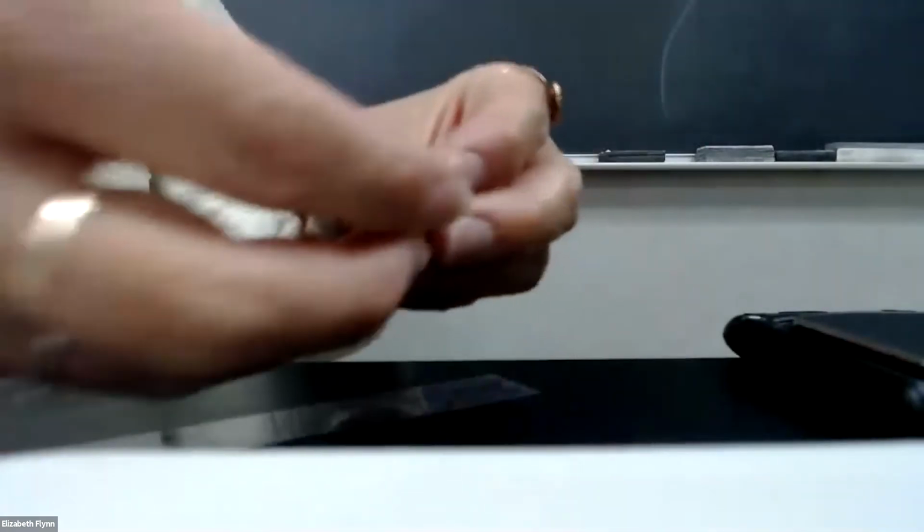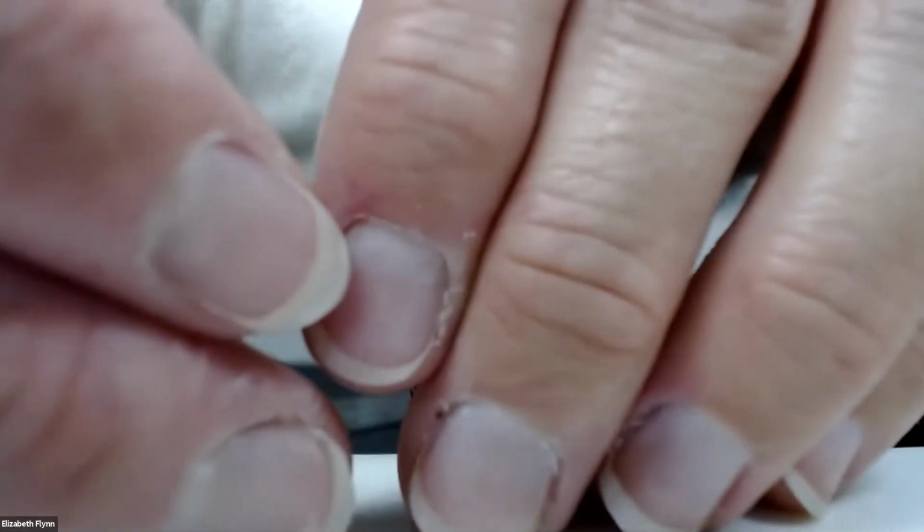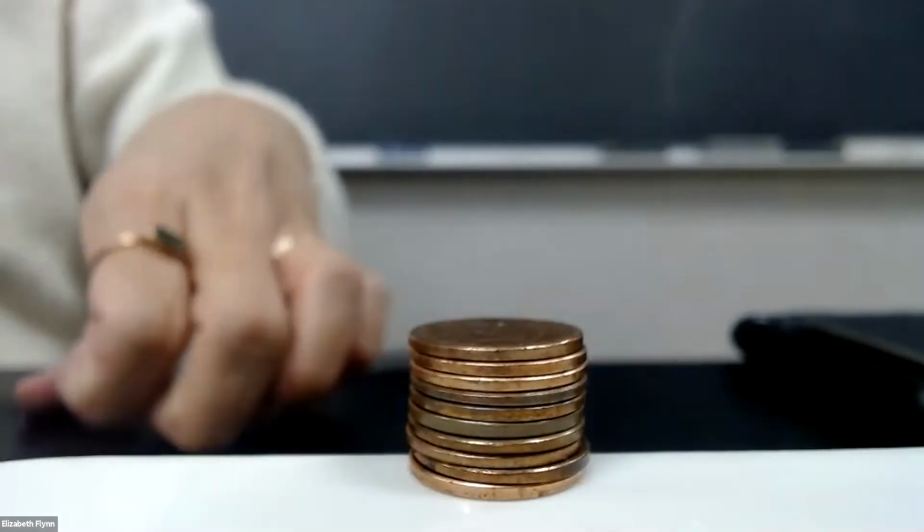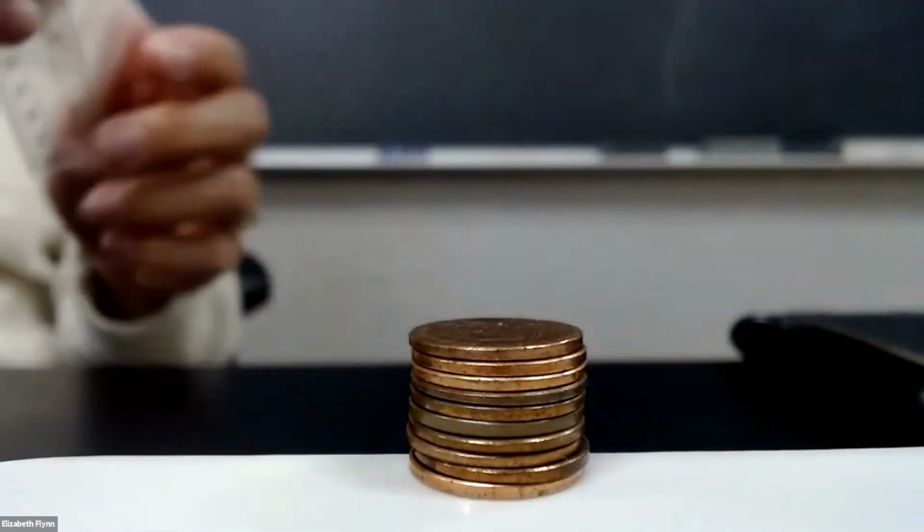Let's see if we can do that here. All right, so we've got the edge of our surface here, the edge of our table. We've got all 10 pennies. We want to line it up on the edge so that then we can use the ruler, right?